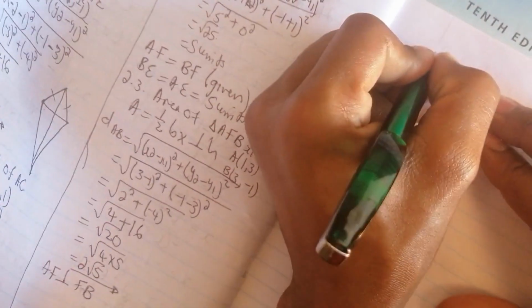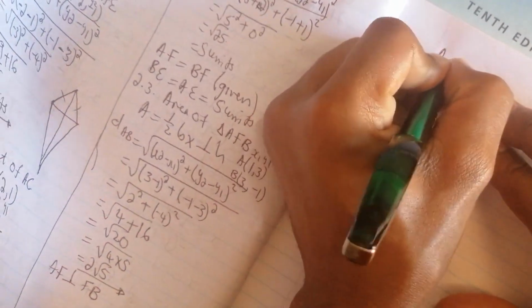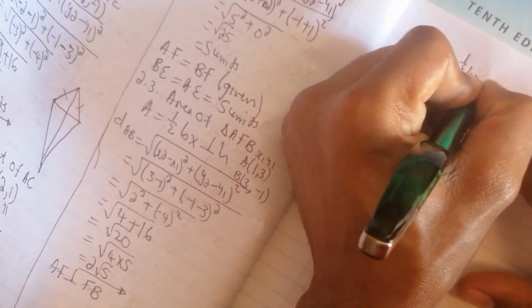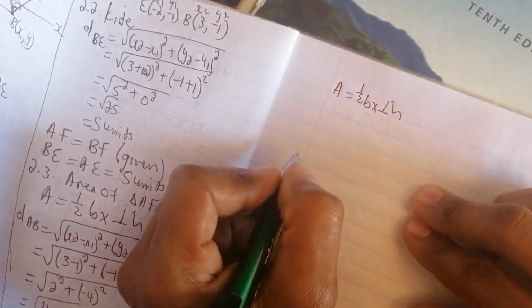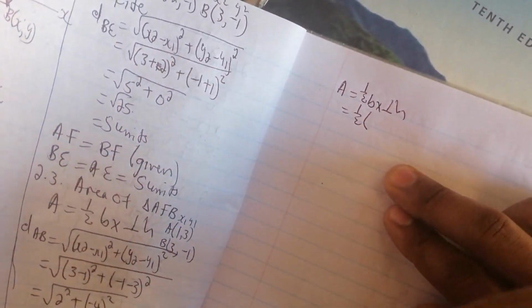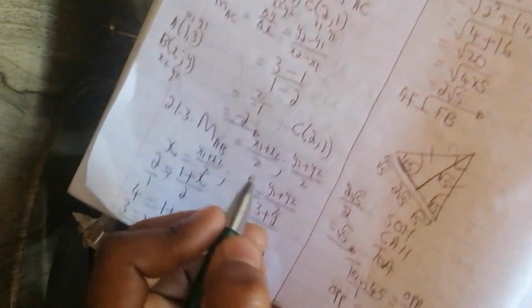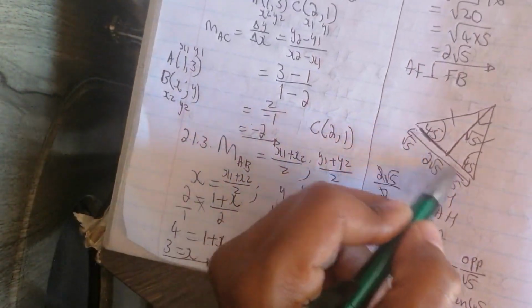Let me just do this. So meaning the area is equal to half base times perpendicular height. Half, what is the base? The base is 2 square root of 5. Remember, that would be the base.